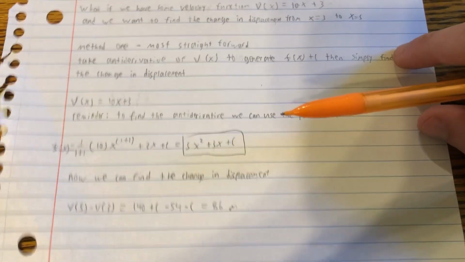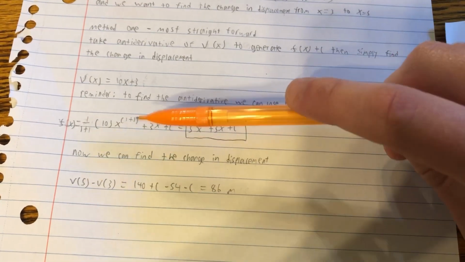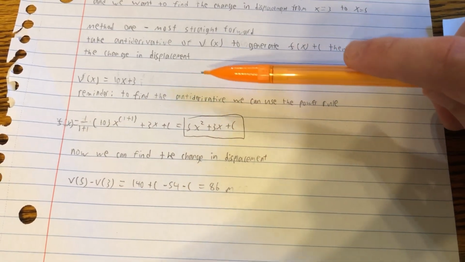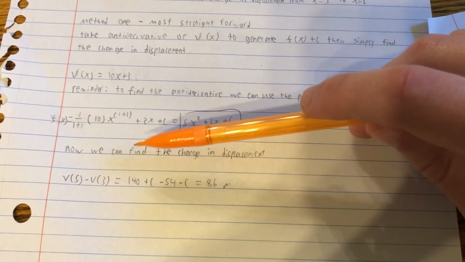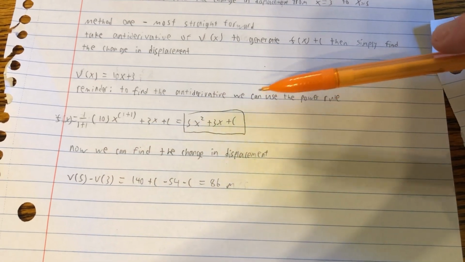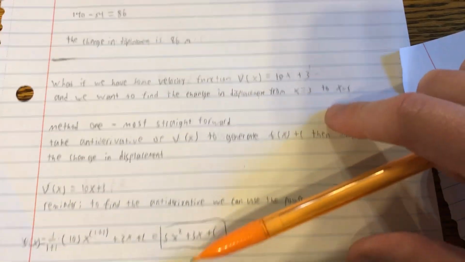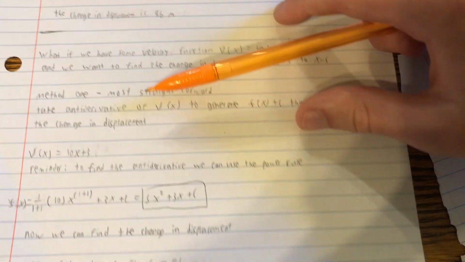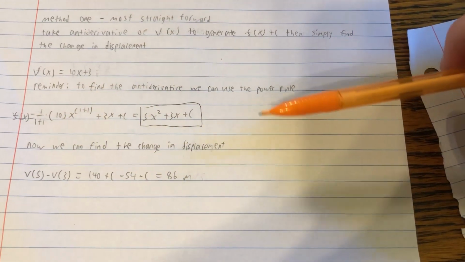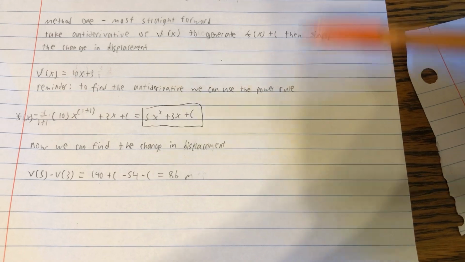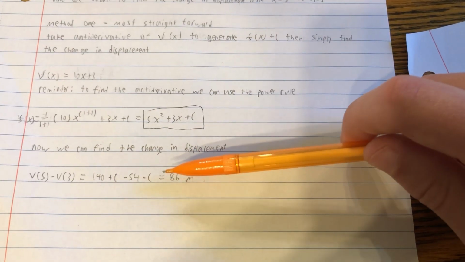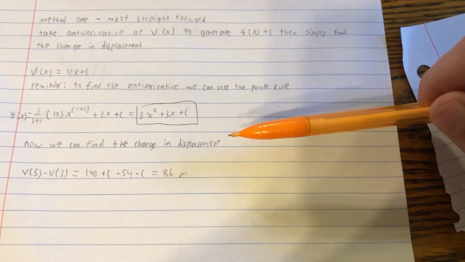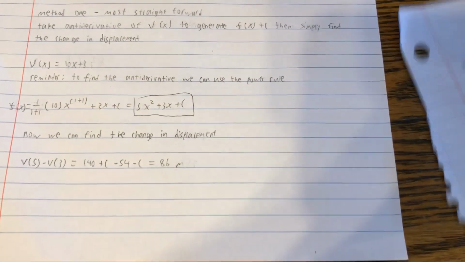All right. So first, we know our function is 10x plus 3. We just do the power rule, do some math here, and then we get 5x squared plus 3x. And this is the same as the function up here. I'm doing that just so it's easy to comprehend. Now we can find the change in displacement using the above methods. So we just do 140 minus 54. We get 86. All right, that's great.